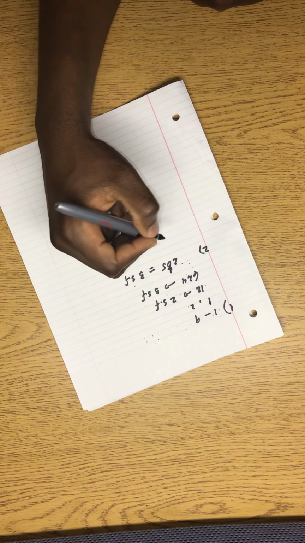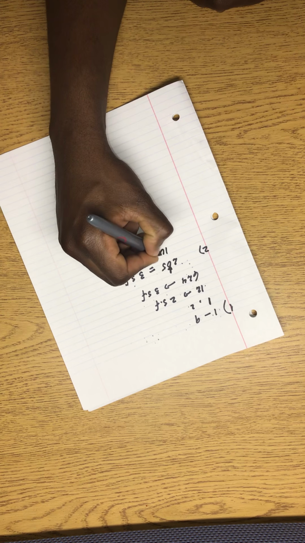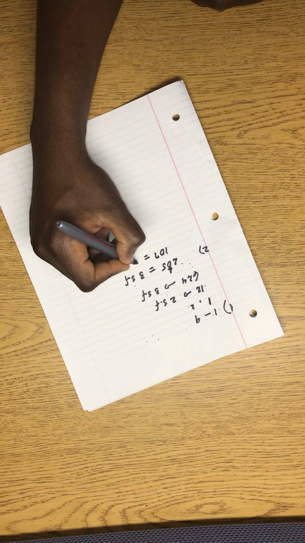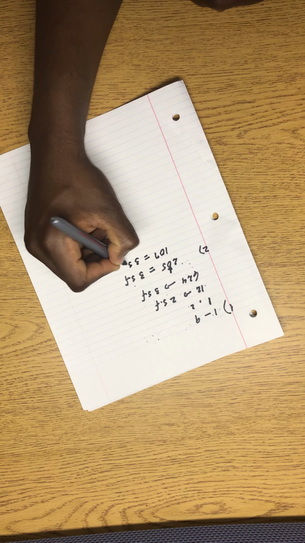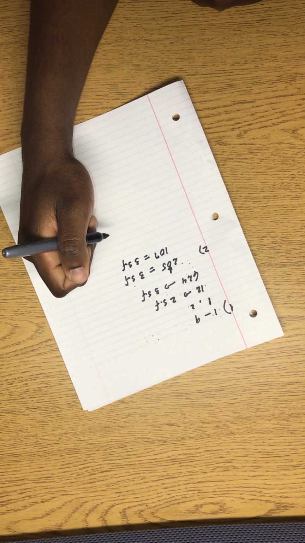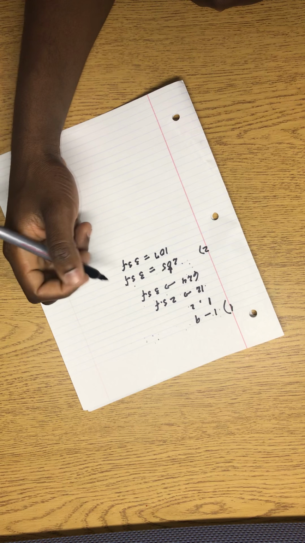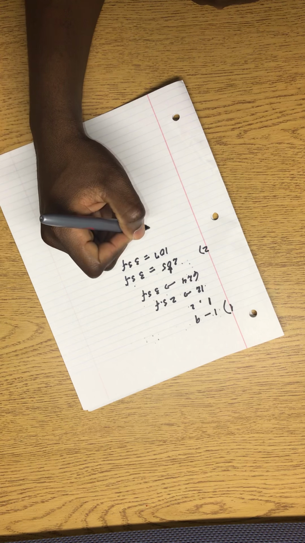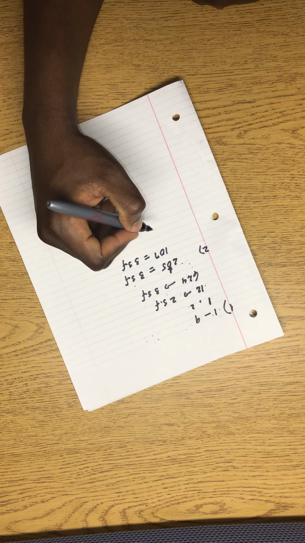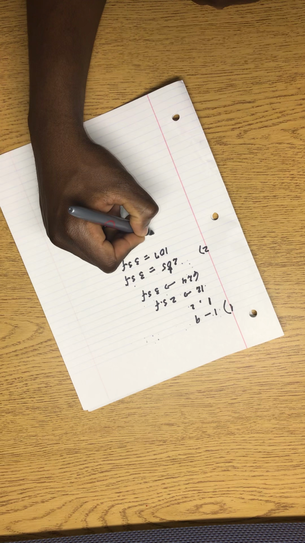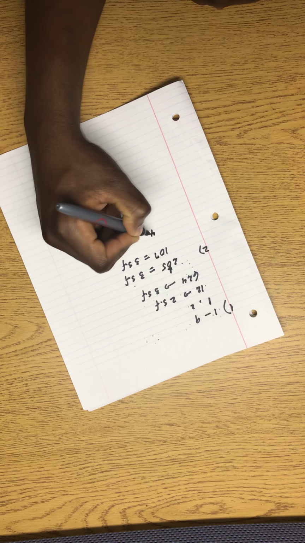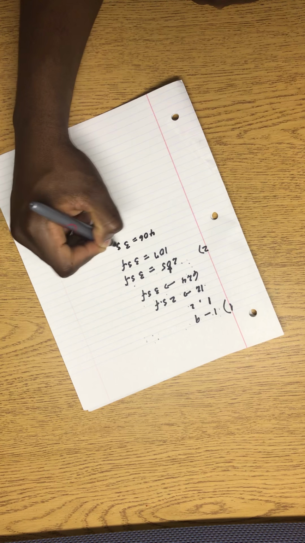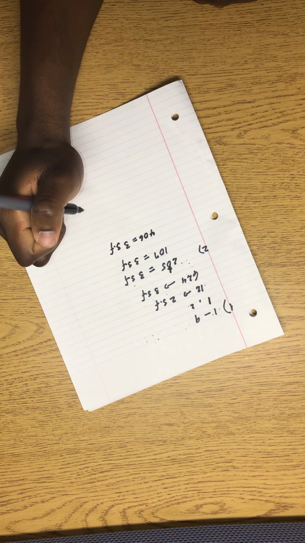Another example would be 107. 107 would be 3 significant figures. Another example could be, let's say, 406. That will also count as 3 significant figures. Understood?